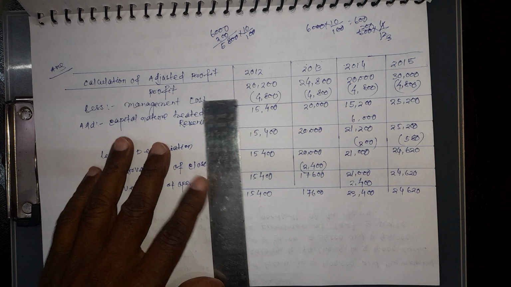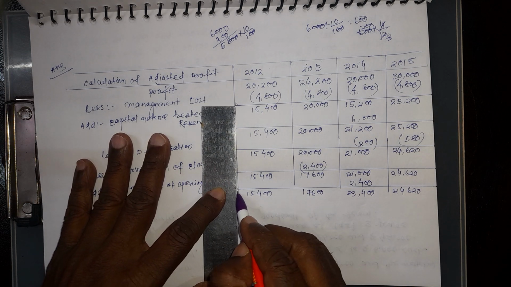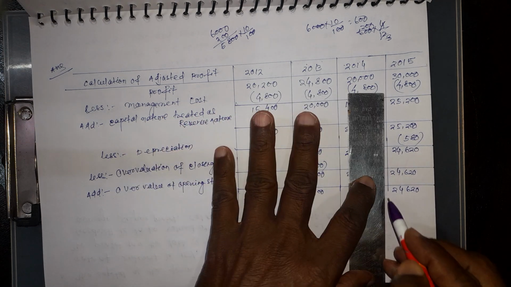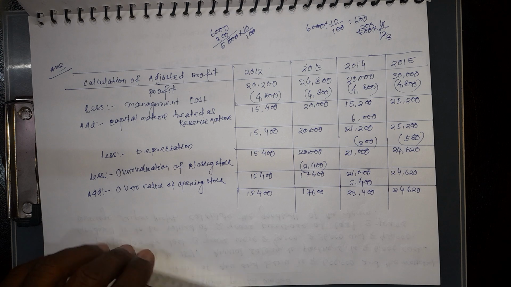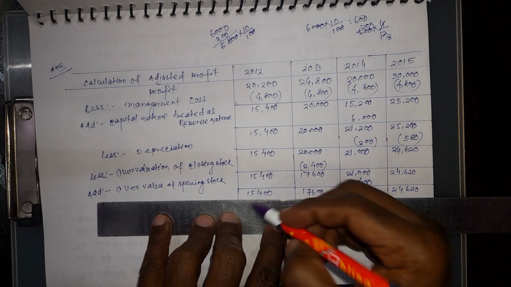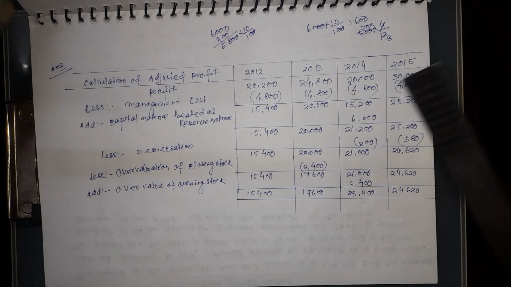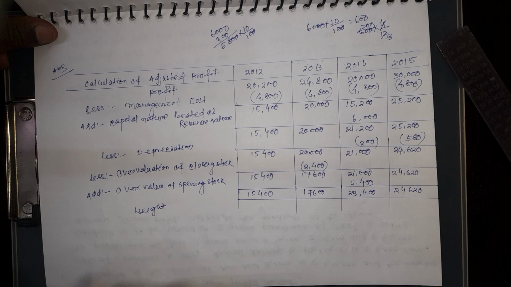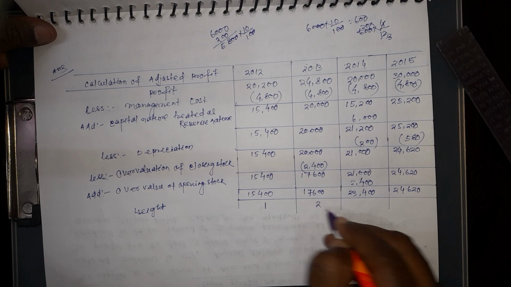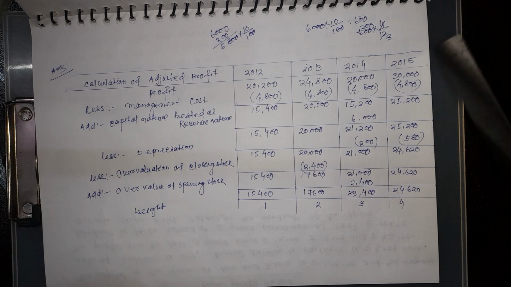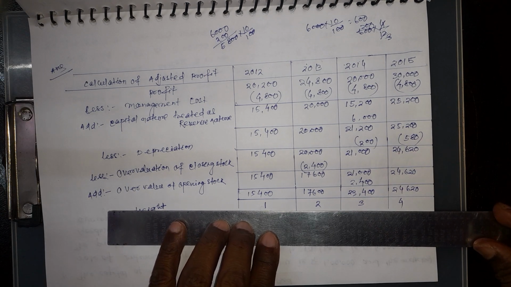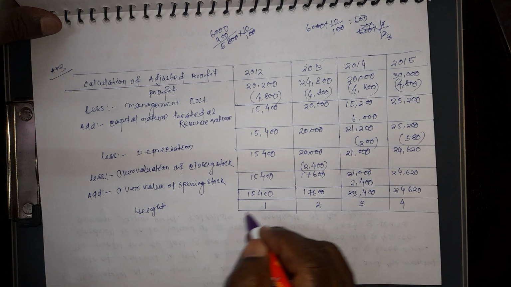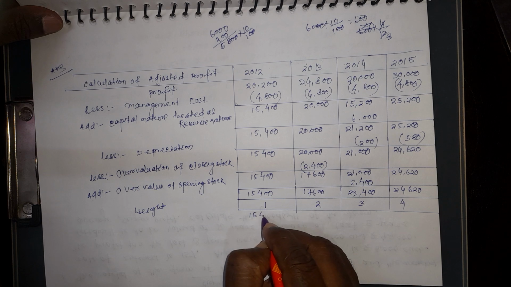Clear? So after that, here the weights are given. I am explaining here only the weights. This is the profit. Now weights are given: here 1, here 2, here 3, here 4. So if weights are given, they will be multiplied with the profit. So it will be 15,400.